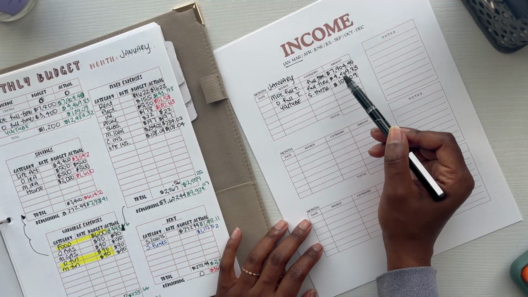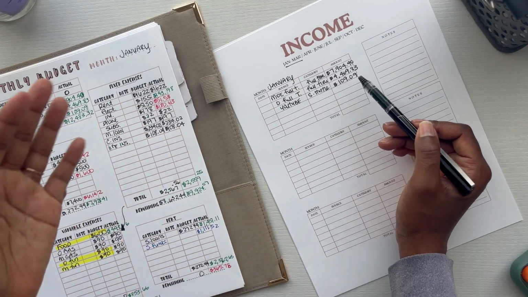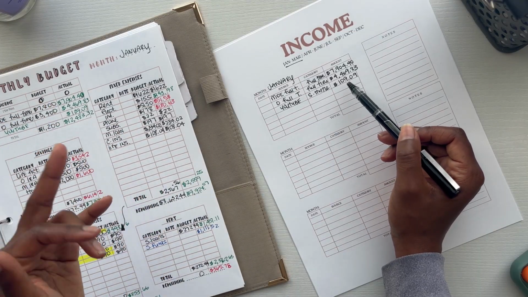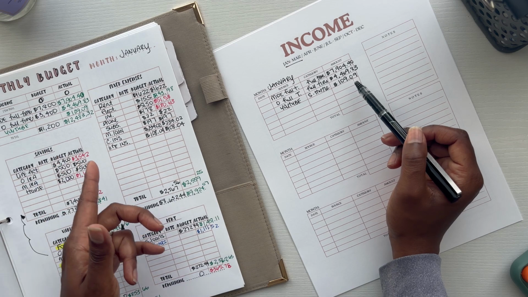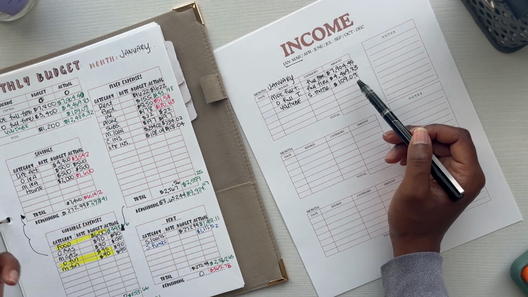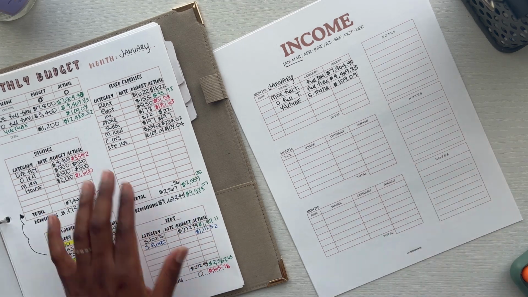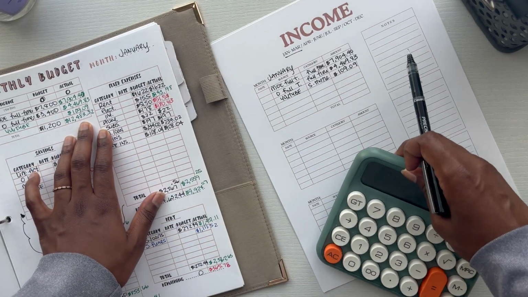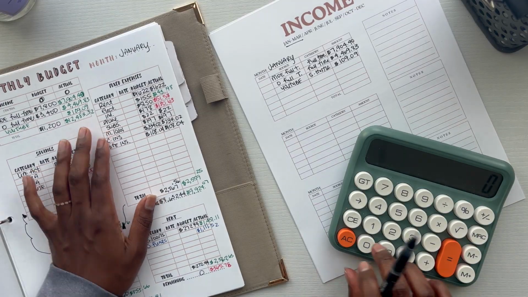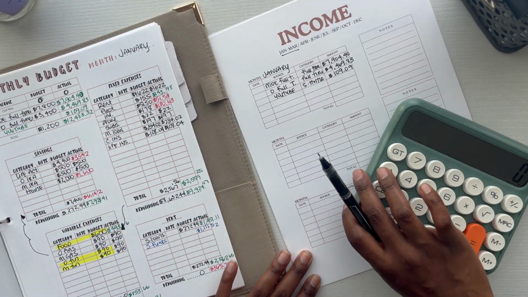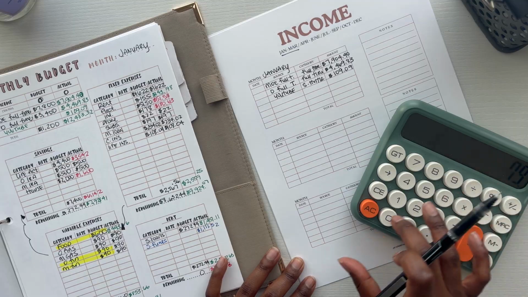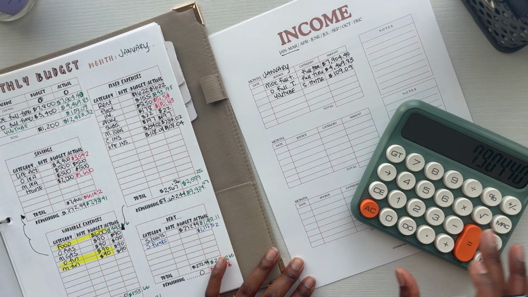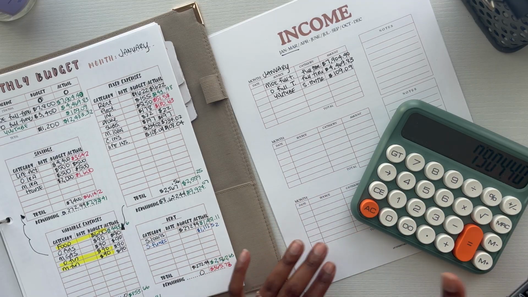$7,904.40 for my full-time, $4,469.83 for my husband's full-time, which was his severance, and then YouTube $109.09. So right here it says it's $12,483. But we're just going to do a little math, because the math doesn't hurt anybody. It might hurt people, but it doesn't hurt you with a calculator.